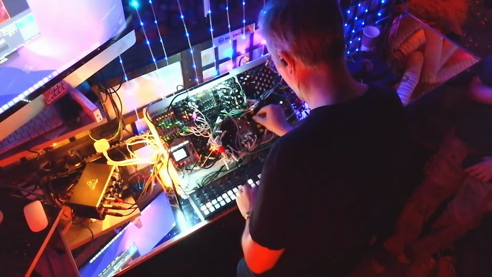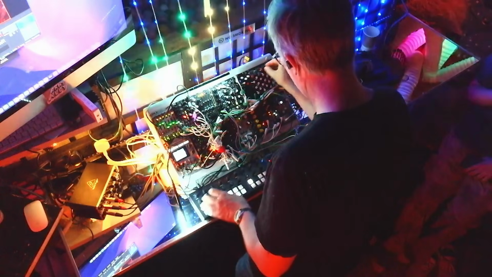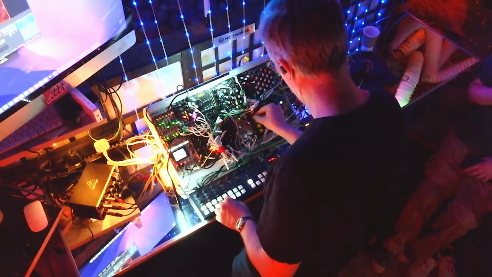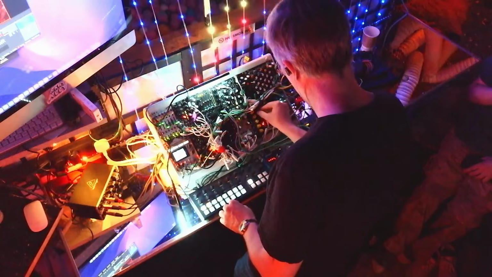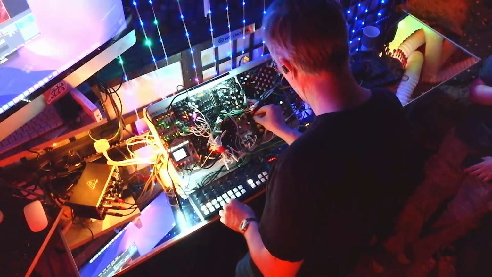There we go, we got that synth loop from the sampler just carrying the atmosphere there, got the hypnotic groove going. Tweaking the synths just to add a little bit of interest to the sound.